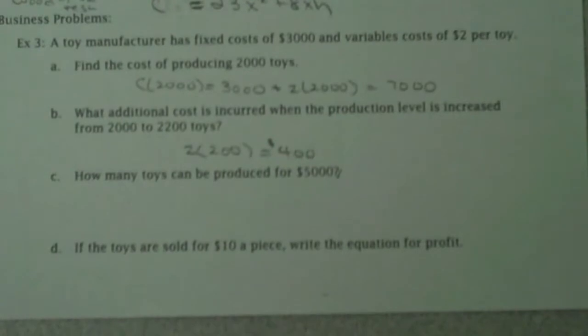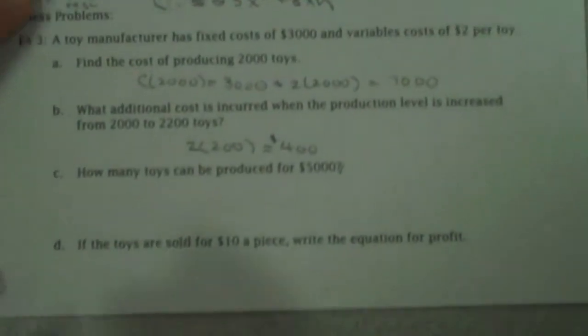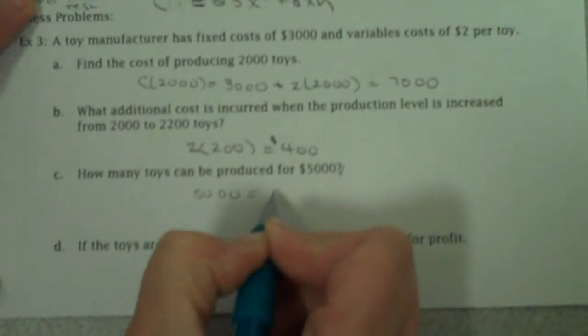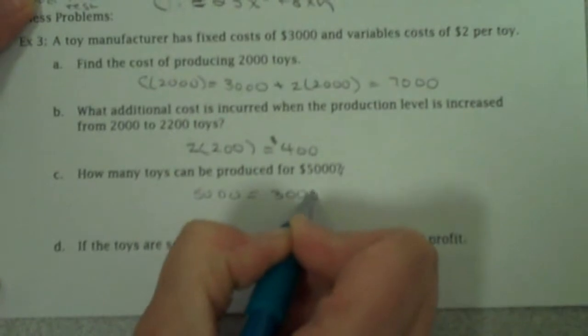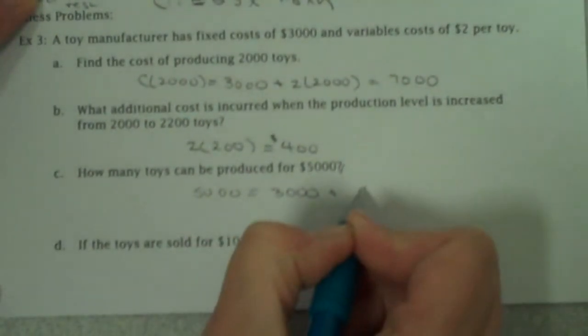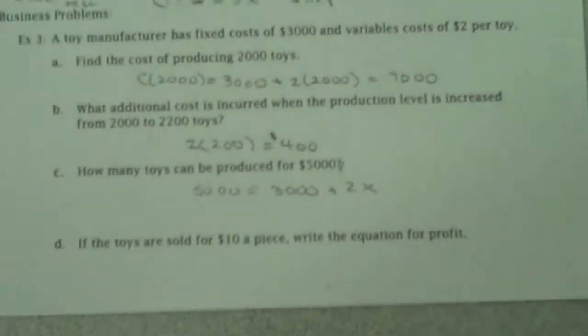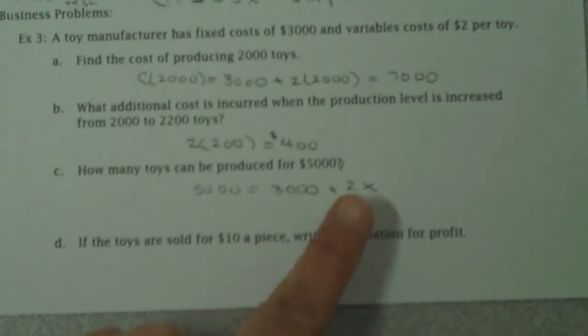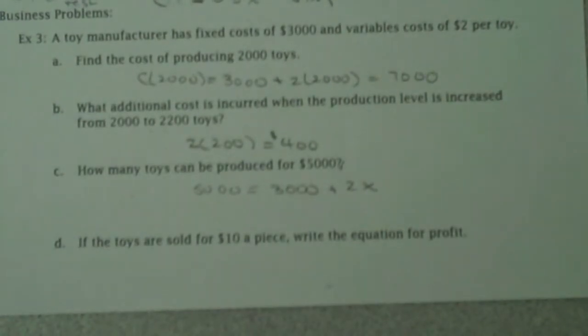We've already paid. If I want to know how many toys he can make for $5,000, then I'm going to set it up backward, and I'm going to say 3,000 of that will be his fixed cost, but I now have to figure out what's left from that, and I'm going to have to divide whatever's left by 2, because that's how much each toy is going to cost, and then I'll know how many I can make.